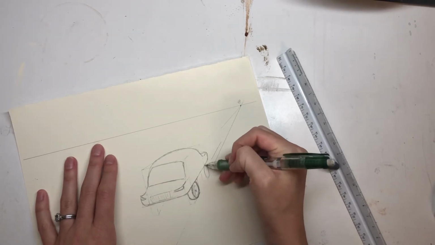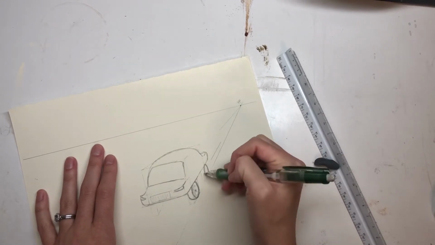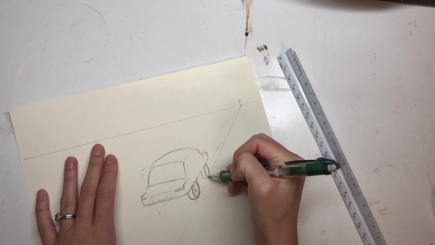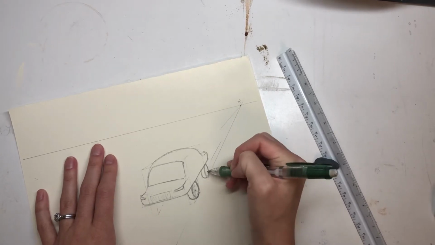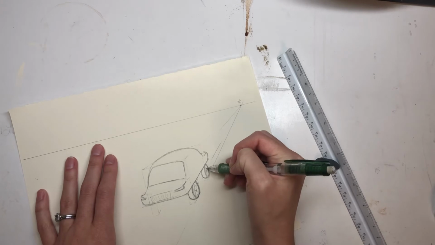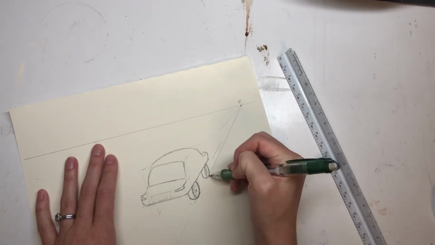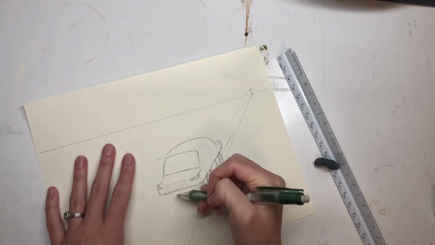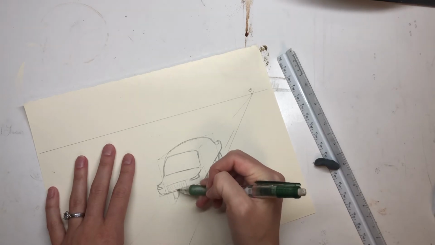Another one right there, a thinner ellipse. Just like that, kind of a fun little guy right there.